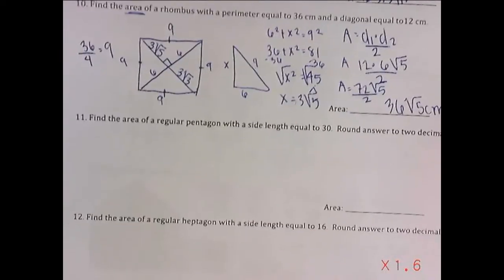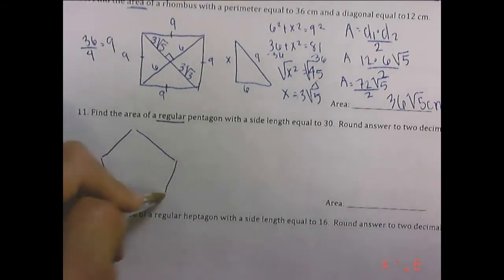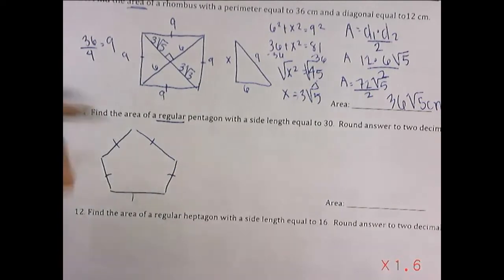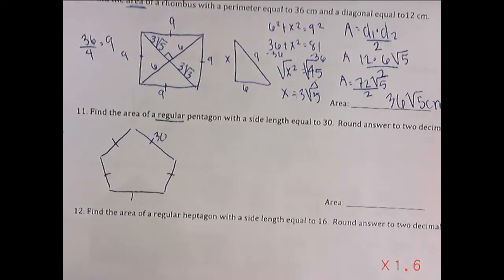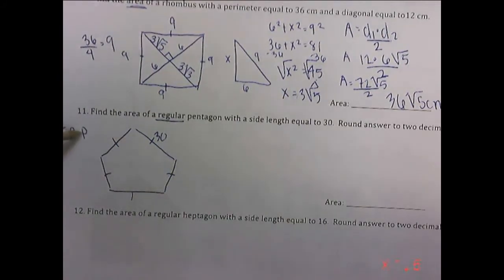All right, here we go with finding the area of a regular pentagon. Regular, remember, all sides and all angles are congruent, so I'll just go ahead and mark those up first. It has a side length equal to 30. Find the area. So remember, guys, area equals your apothem times your perimeter divided by 2. I always tell you to find your apothem and your perimeter.